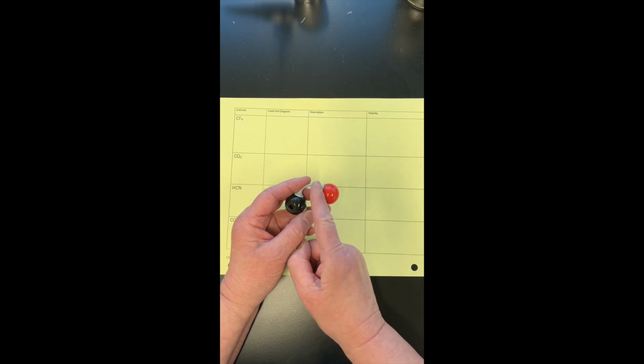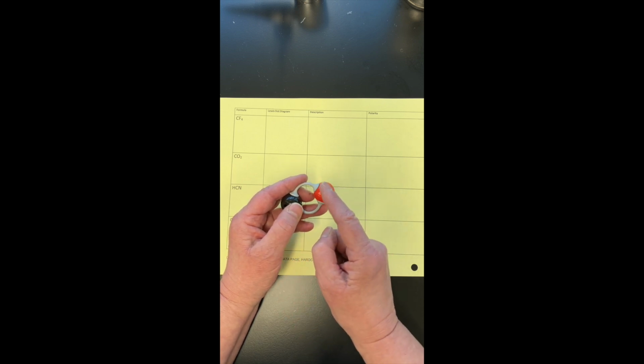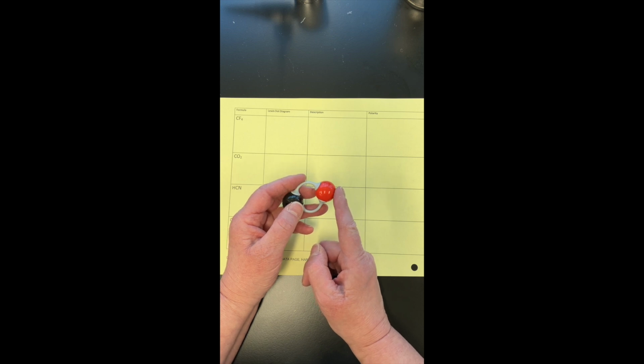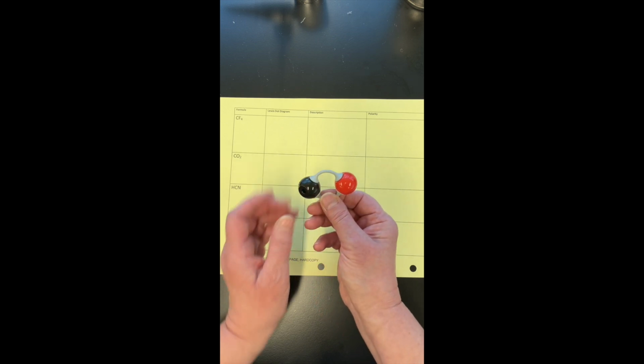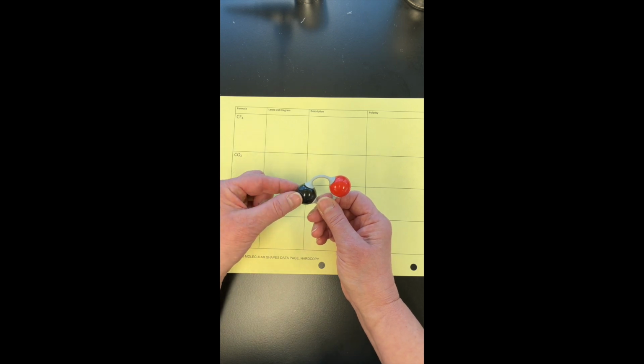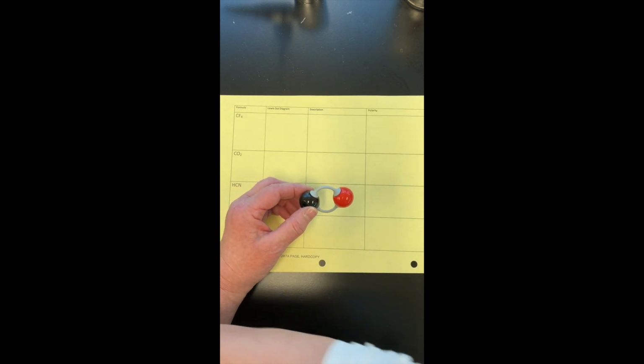So here I have shared electrons, and then I have 2 pairs that are still surrounding the oxygen atom. And so what occurs in carbon monoxide is that these 2 electrons pair up on the opposite side to oxygen, and then the oxygen makes another bond.